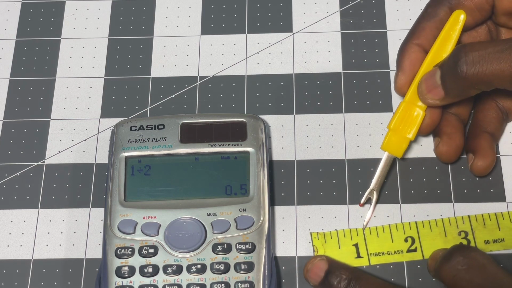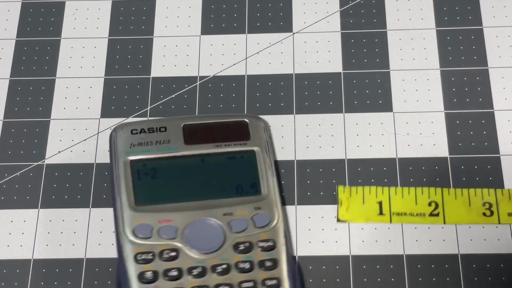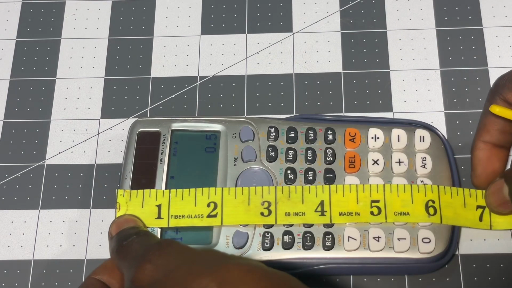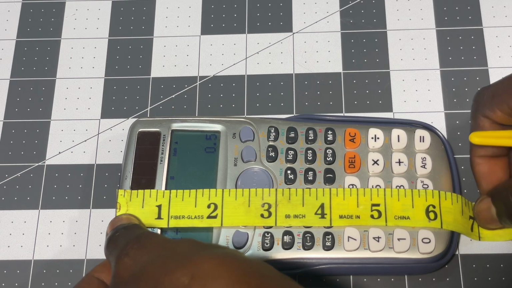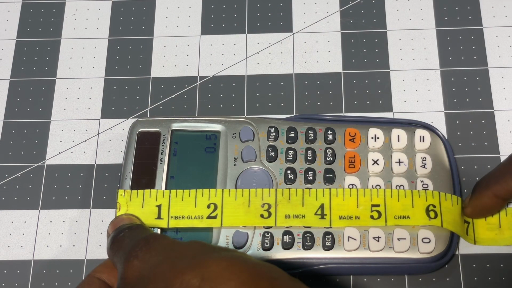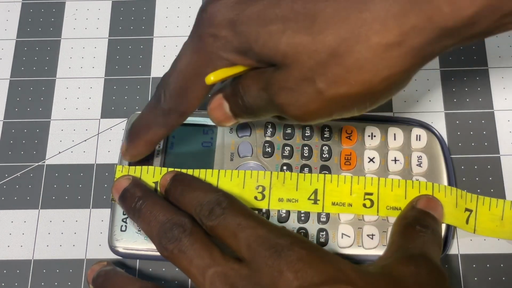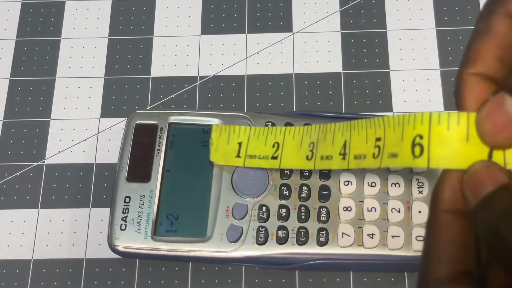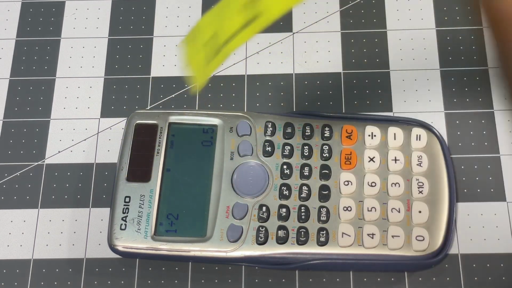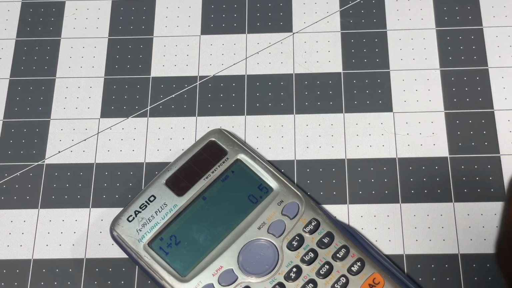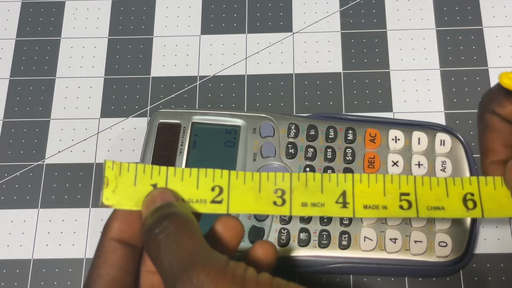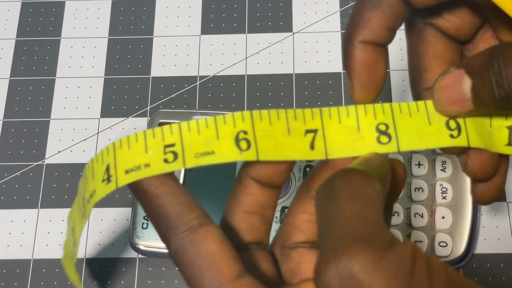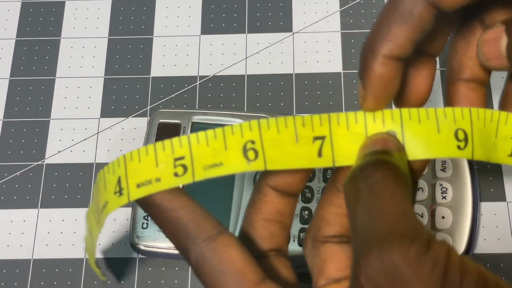So when we say 1.5 of an inch, let's take for example, let's measure this calculator. The length of this calculator, right from this edge to this edge, is 6.5. Just divide 1 by 2, you get 0.5. And it goes on like that. If you have to measure 7.5, whenever you see 0.5, you know it means half of an inch.